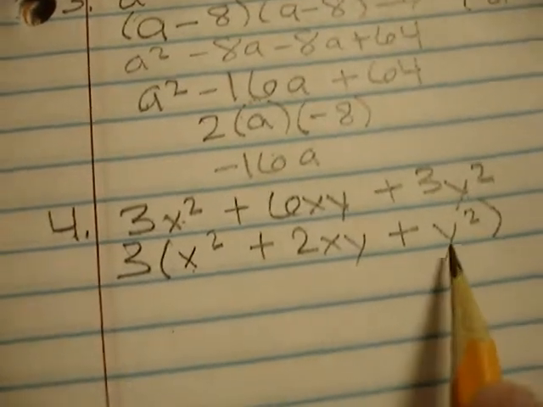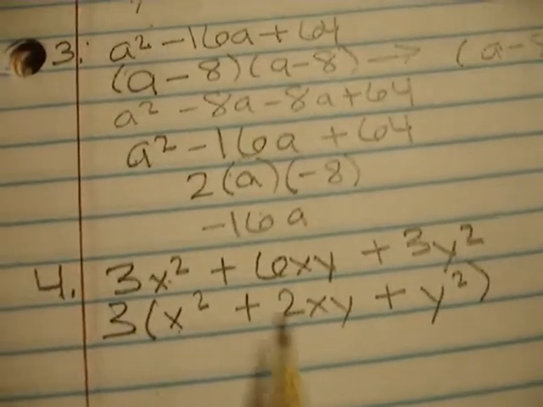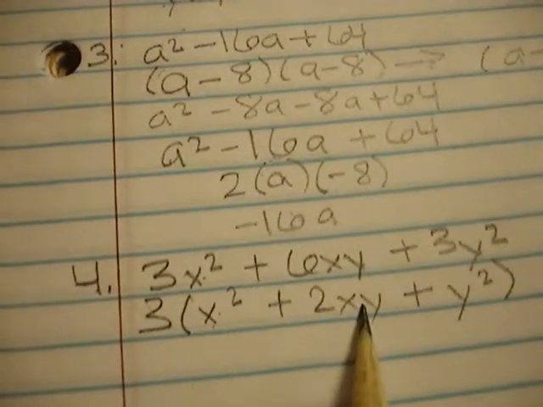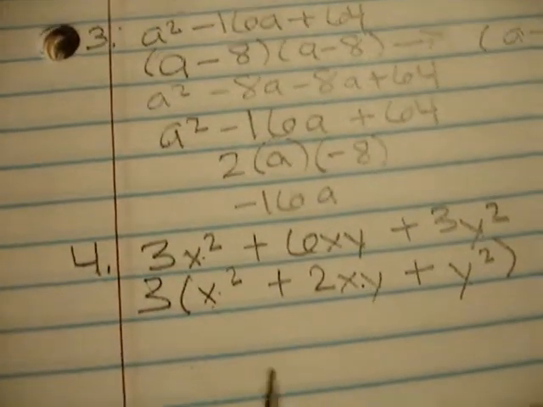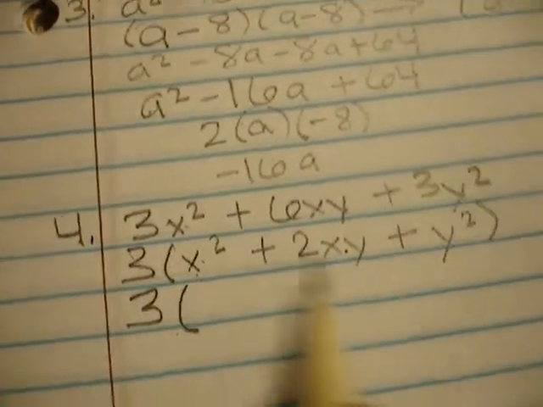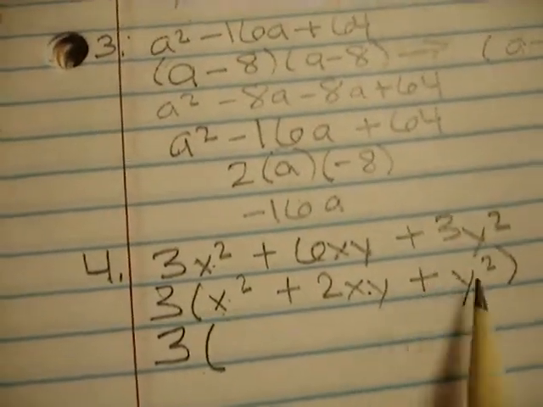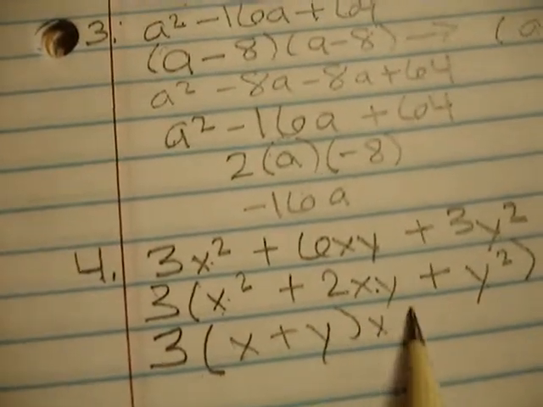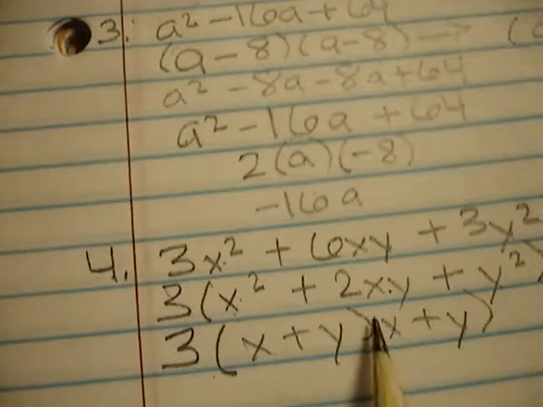Okay, now in order to factor this one, we can see it's a trinomial pattern because it's 2 times the root of this one, x, times the root of this one, y. So anyway, just keep that pattern in mind. 3 times, by doing x plus y, that should do it. Like that.